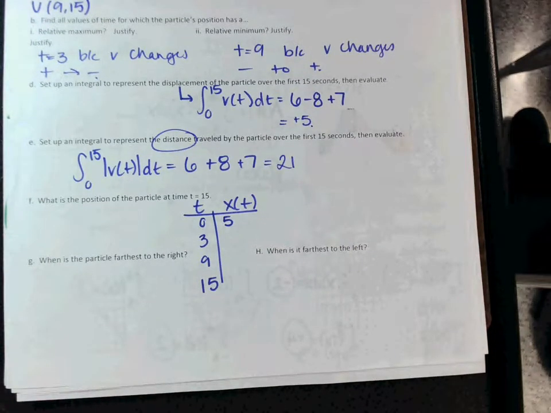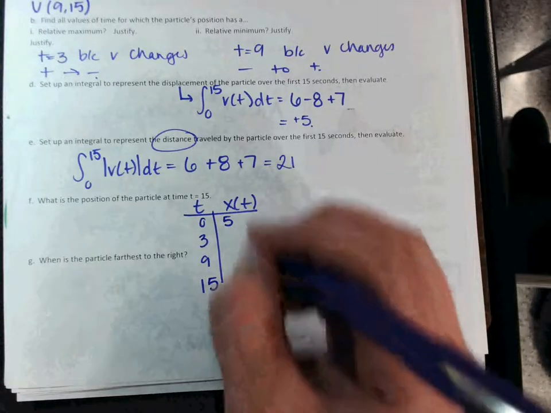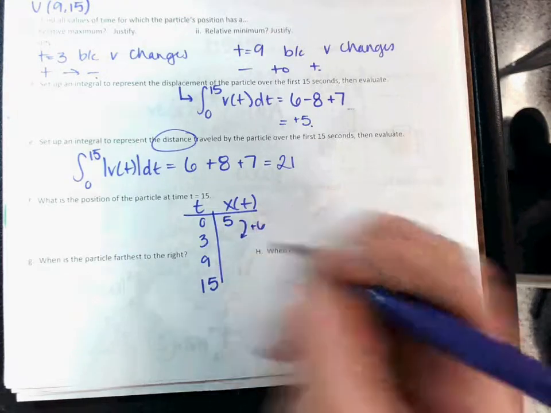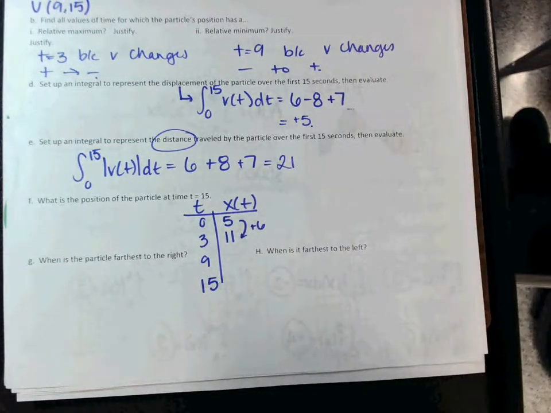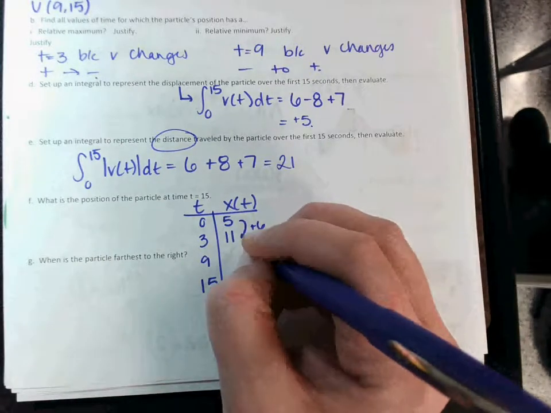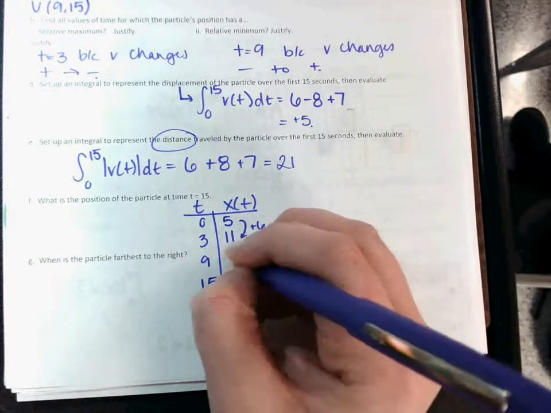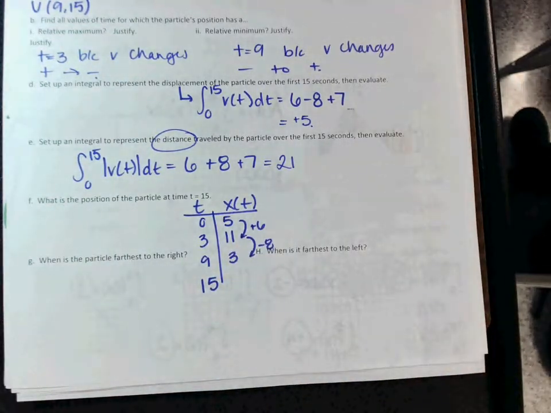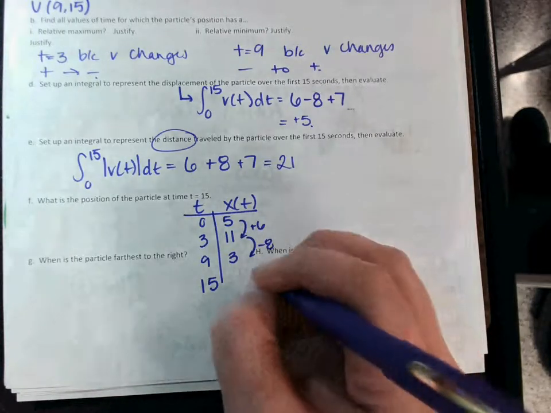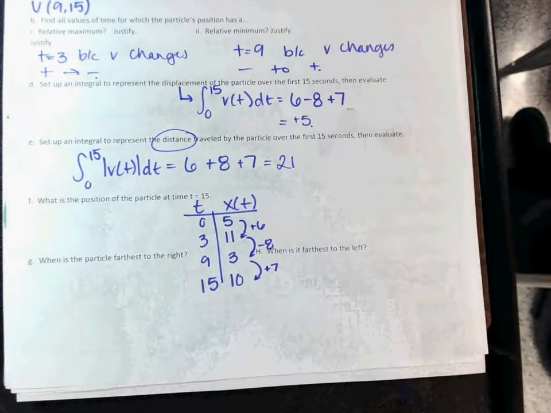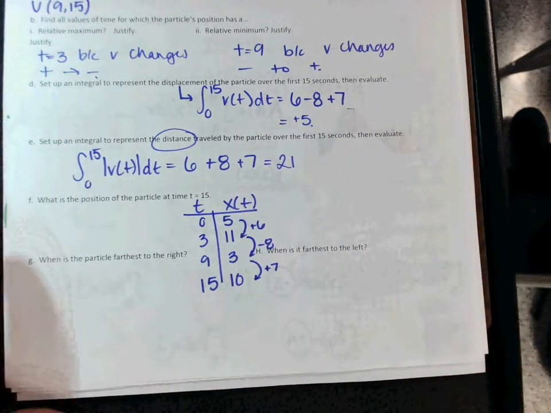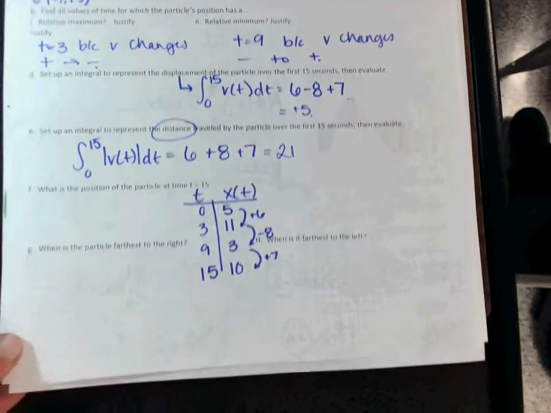Okay, then from there, from 0 to 3, my particle traveled 6 areas above. So that means it would end where? 11. Then from 3 to 9, it traveled 8 backwards, which puts me at 3. And then from 9 to 15, it traveled 7 forward, which puts it at 10. So what is the position at 15? 10.